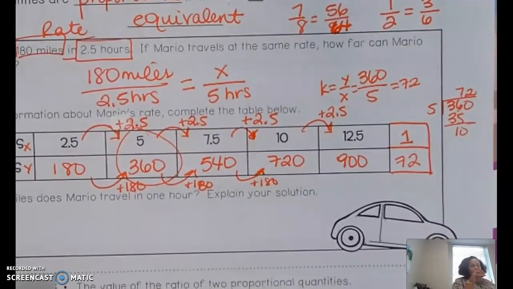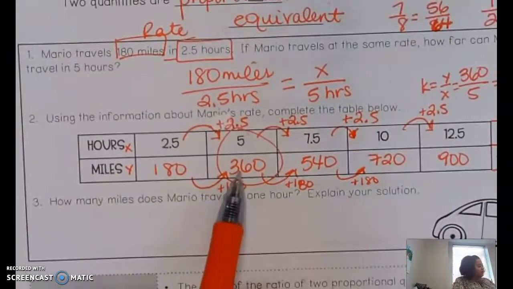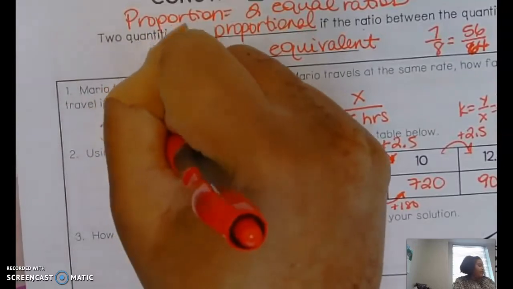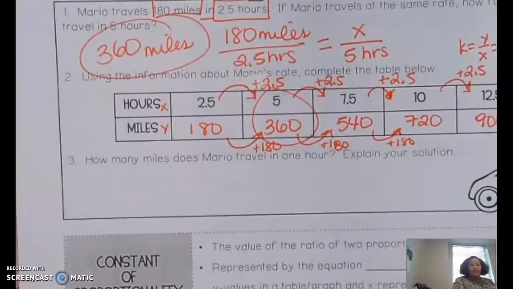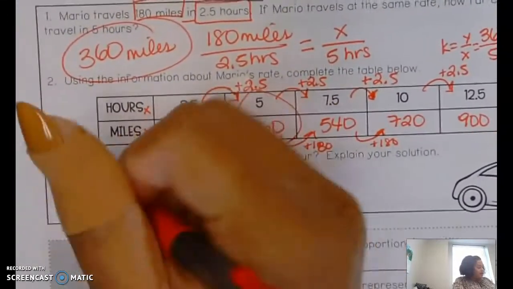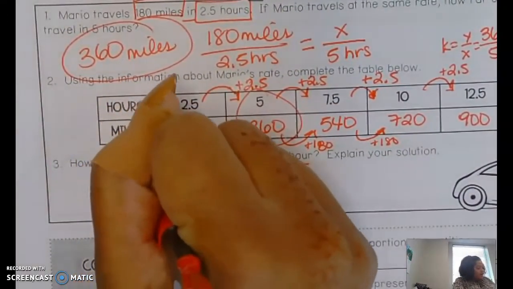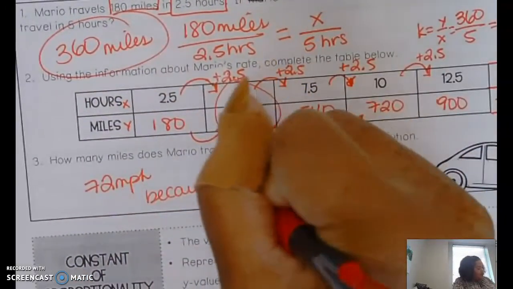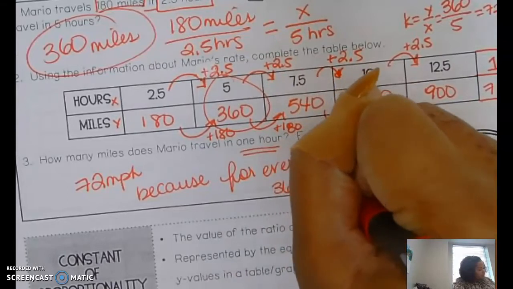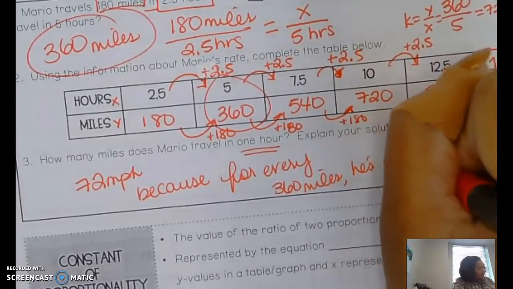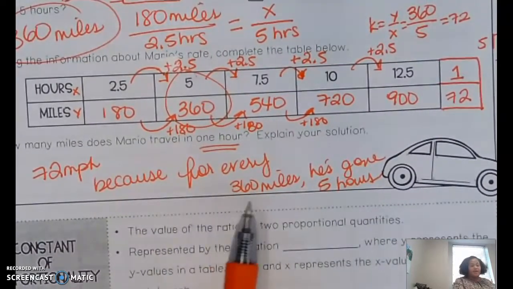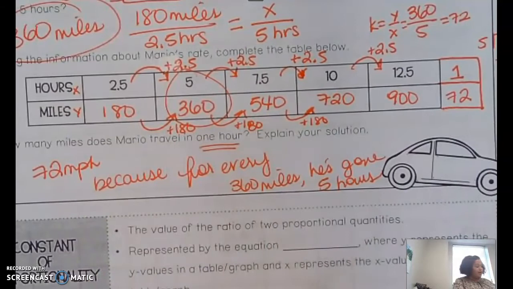Unit means how far they go after one thing has happened. So 360 miles is how far he goes in 5 hours. Let's answer that. 360 miles. Okay. And then how many miles does Mario travel in 1 hour? Guess what? We already explained that. In 1 hour, he goes 72 miles per hour because for every 360 miles, he's gone 5 hours. And I could have put any ratio there. Okay, so I'm dividing the miles by the hours. Miles per hour is a rate.